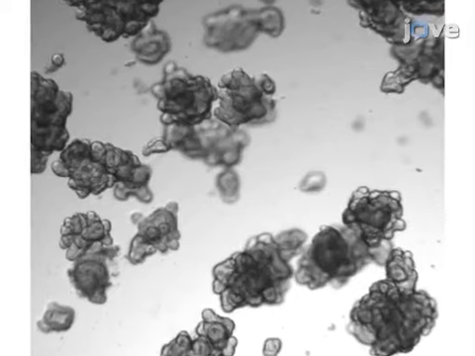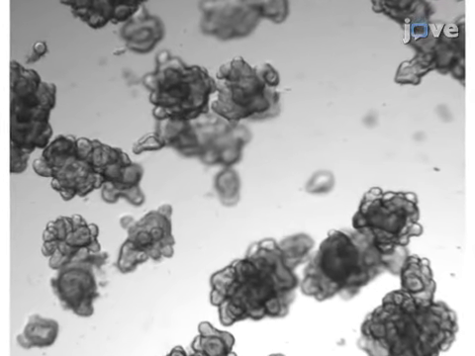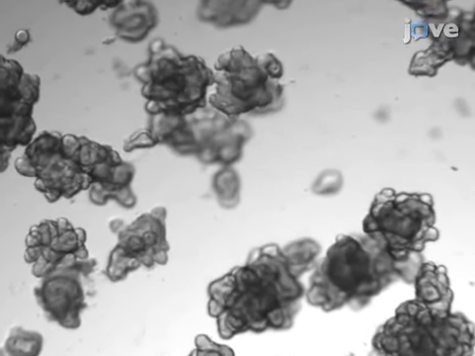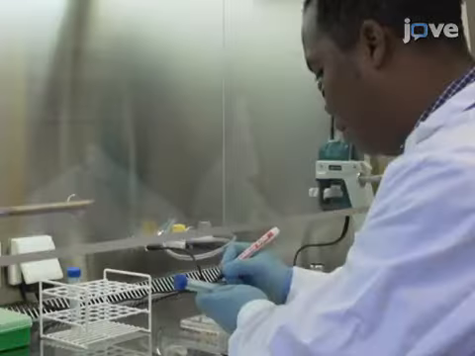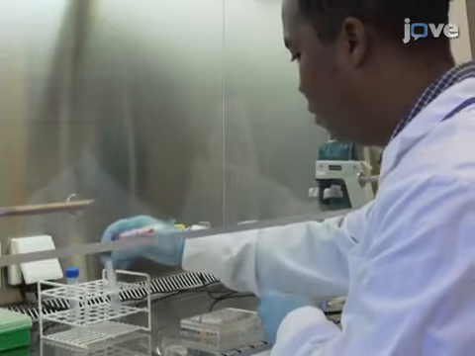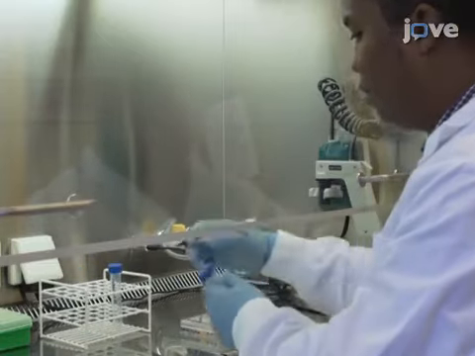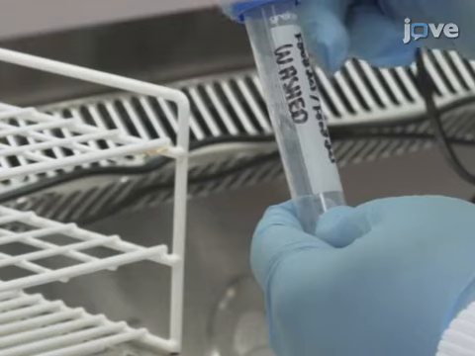For obtaining optimal Forskolin-induced swelling assay data, it is essential to work with a culture containing big organoids with multiple buddings. After identifying such a culture, label one 15 ml conical tube with the sample name and one tube as washed.